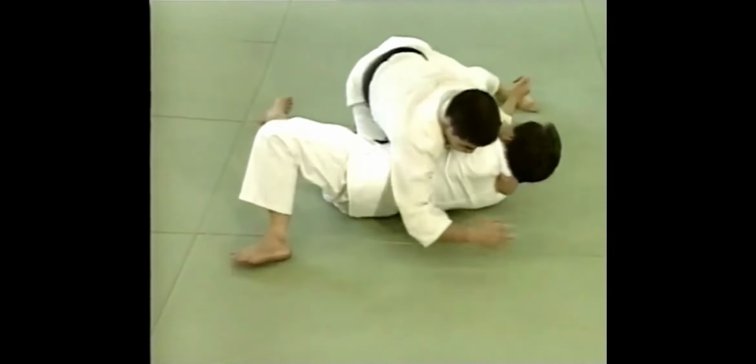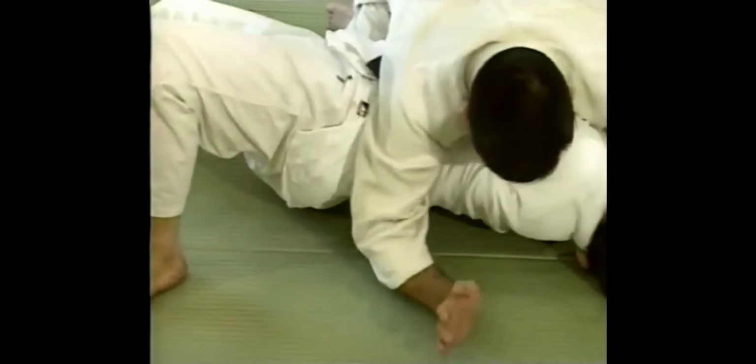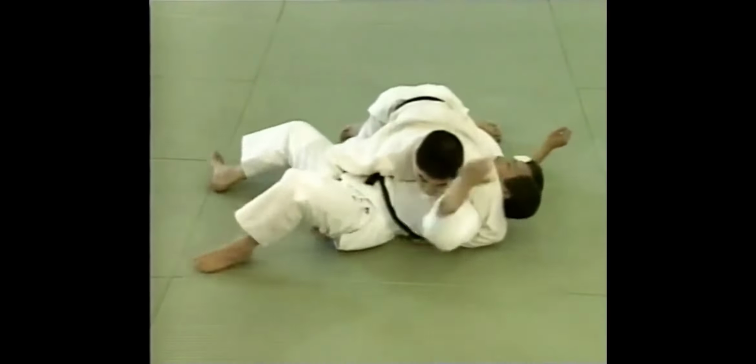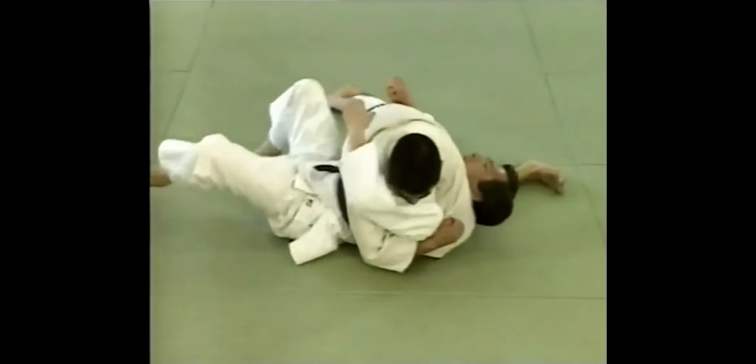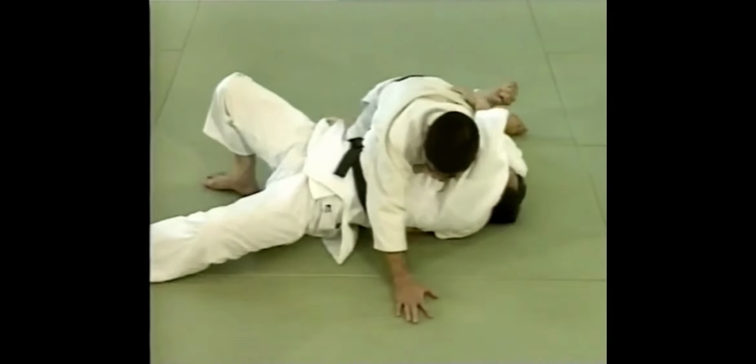If your opponent attempts to twist and escape by slipping his left arm underneath your chest, bear down on him, arm and all, to keep him under control. The important thing here is to use your right elbow effectively. Placing your right hand on the mat helps to control your opponent's movements and maintain your balance.